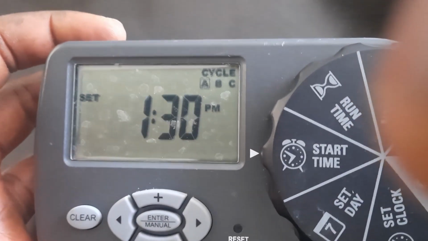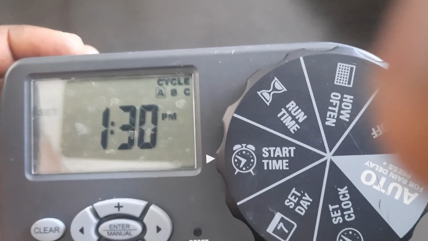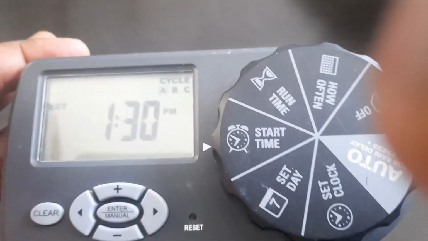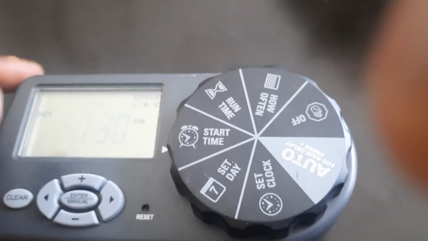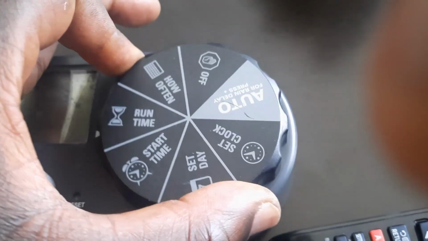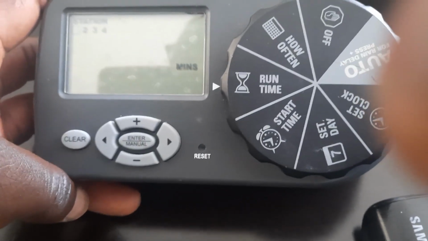So after that, you now go to the run time. This is how many minutes you want each zone to run, yeah? So you go to the run time, right? So for the purpose of this video, I will set the runtime to 1 minute.